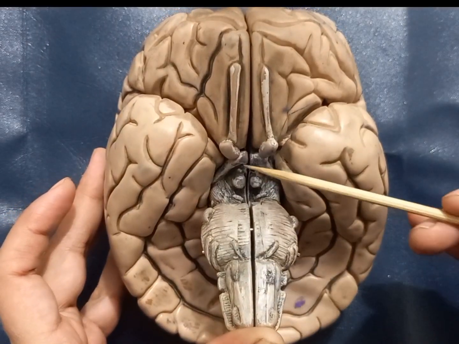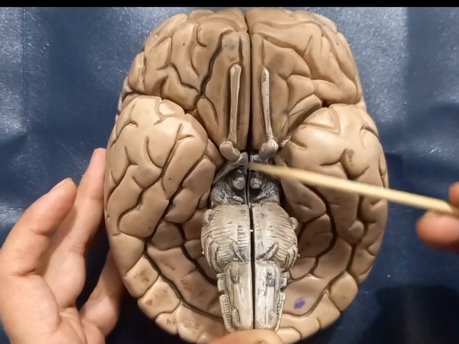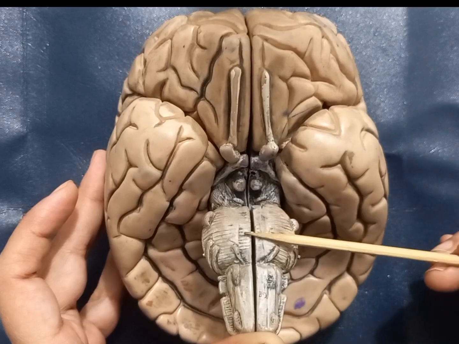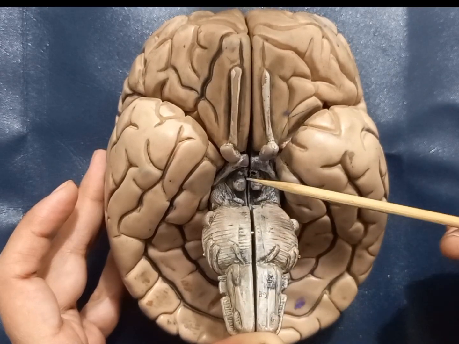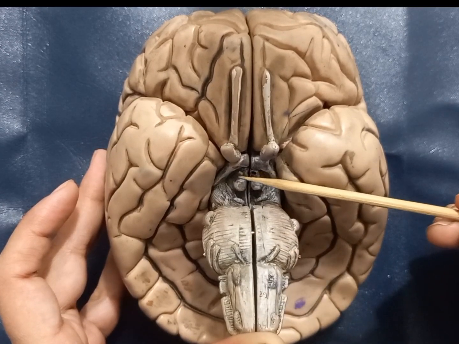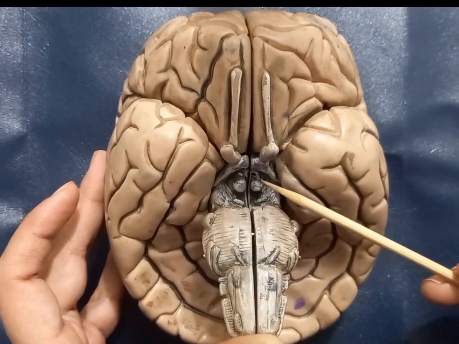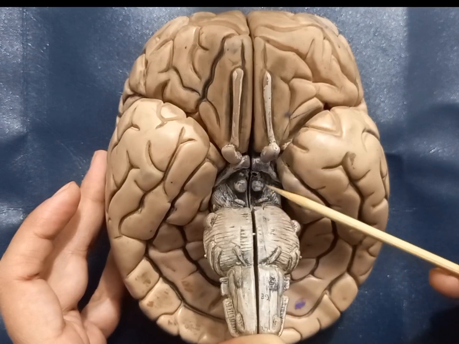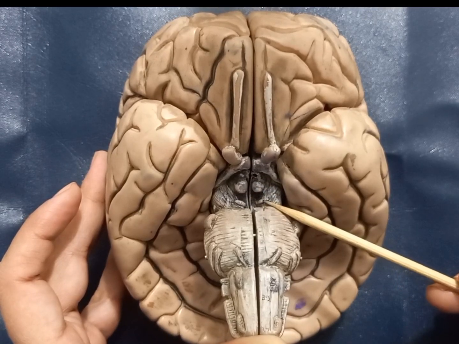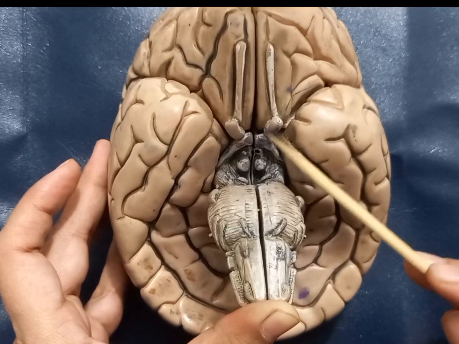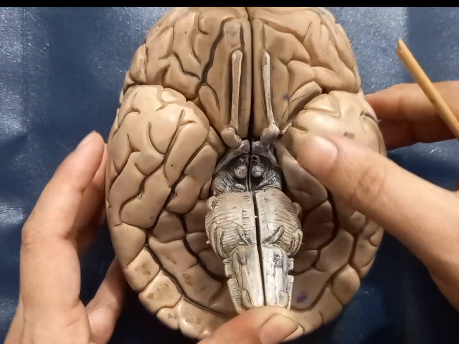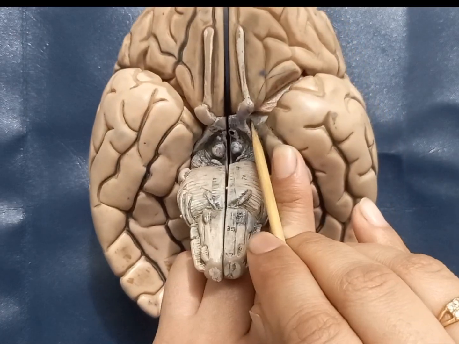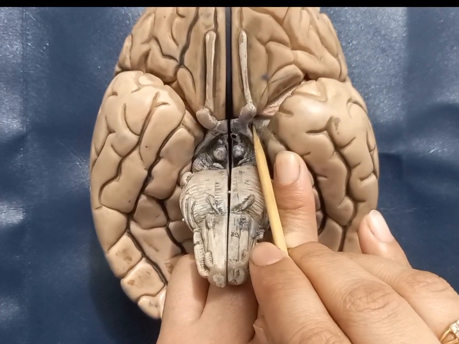Then we will discuss this area. Actually, this one is the brainstem, which consists of midbrain, pons, and medulla oblongata. And here you can see the anterior surface of all these structures. First of all, we will discuss the midbrain. Now, this one is the anterior surface of the midbrain, and actually, this area is known as the interpeduncular fossa. First of all, here you can see these are the optic nerves, and laterally, here you can see this part. Now, this part is known as the anterior perforated substance.